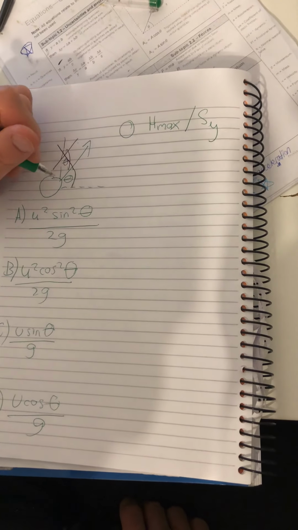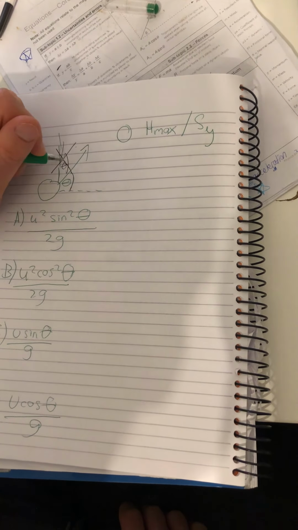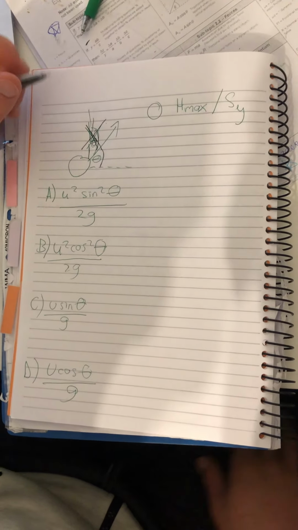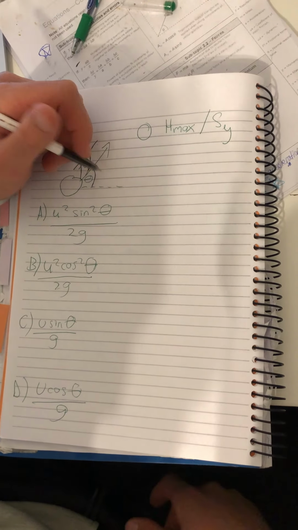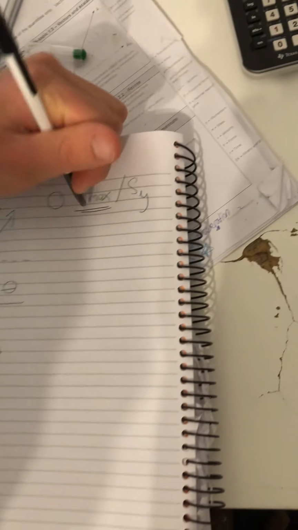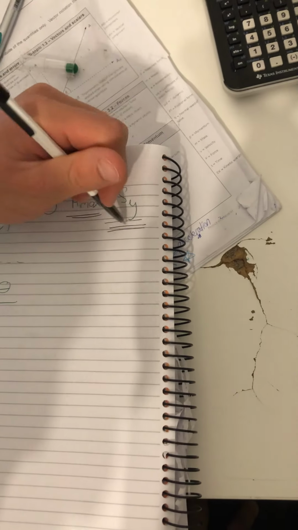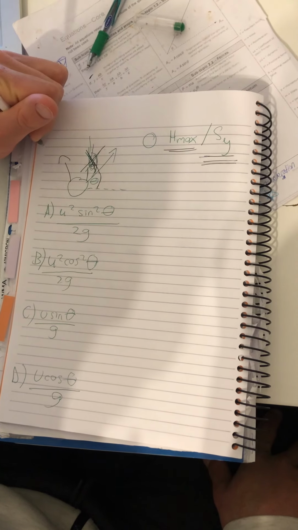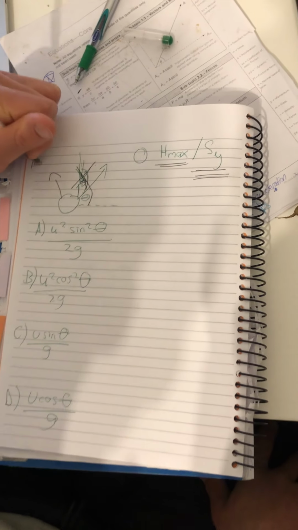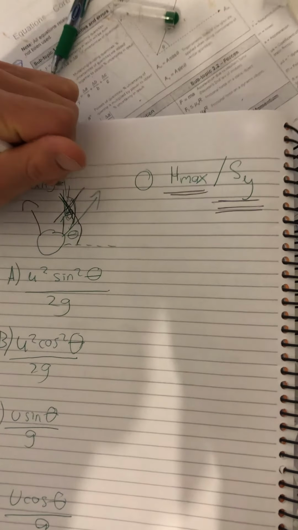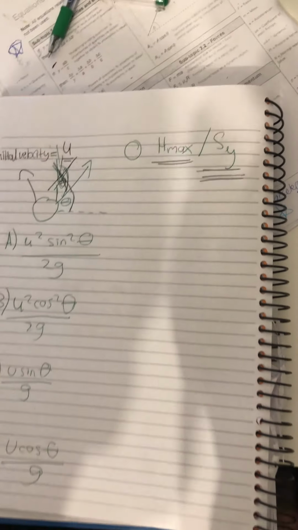Some students may think that the angle above the ground is this angle, which is wrong. And actually, this will change the answer for the question. Above the ground means, in other terms, above the horizontal. The question asks for H max, or in other words, Sy, the maximum height. And we are only given that the ball is launched with an initial velocity equals u. U is the initial velocity.